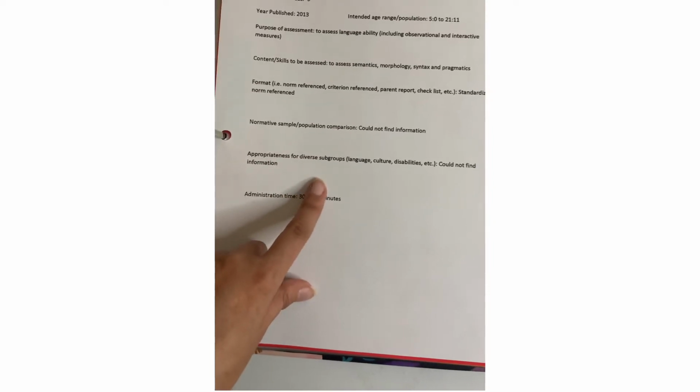And here is the CELF 5. I didn't have access to this test, so I just tried to look for it online and gather as much information as I could, but it looks like I couldn't find any information for the normative sample population comparison and the appropriateness for diverse subgroups.